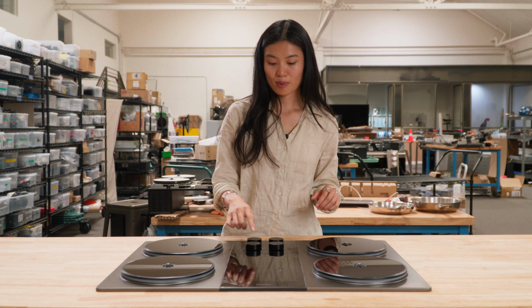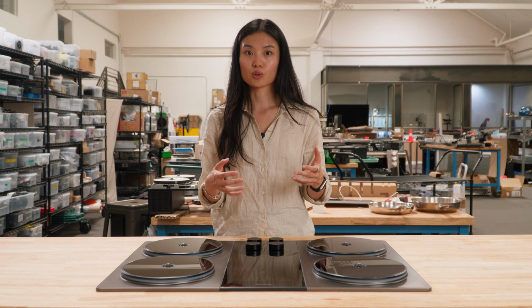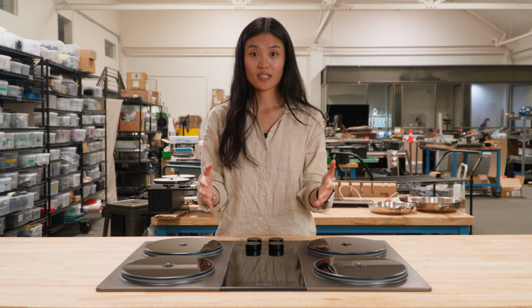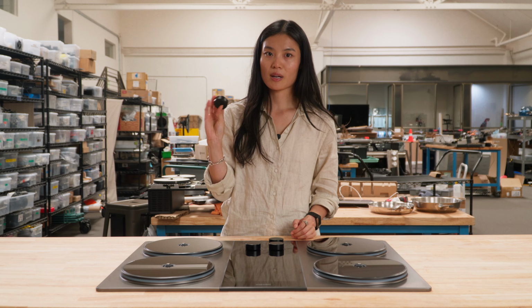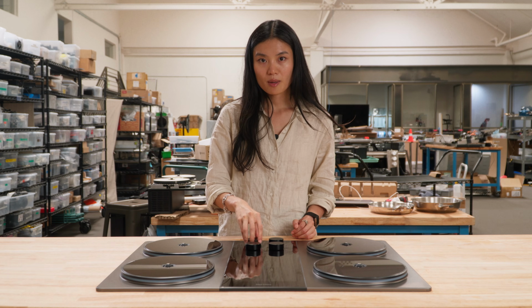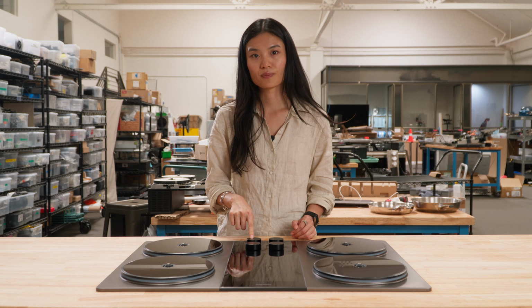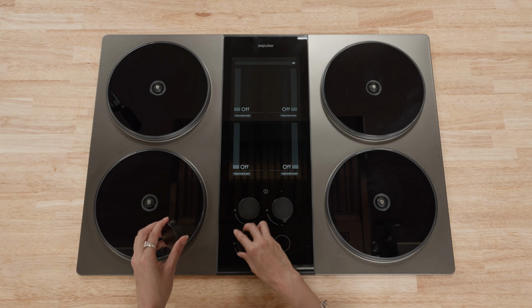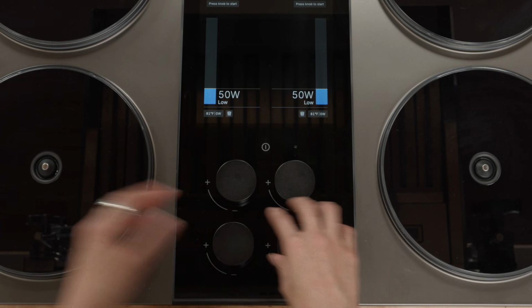First, you wake the stove by pressing and holding the power button. Although the cooktop features a large display, it is not a touchscreen. Instead, you interact with the software using these magnetic control knobs. You can rotate a knob to navigate through menus or adjust settings, and then you press the knob to make a selection. The knobs are all identical and interchangeable. Each knob controls its corresponding burner.